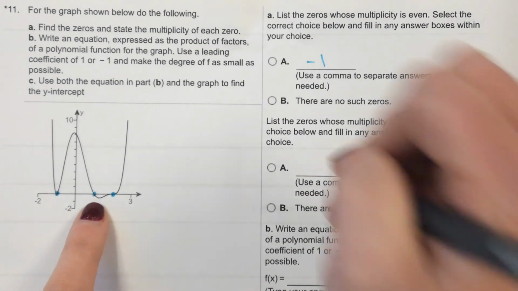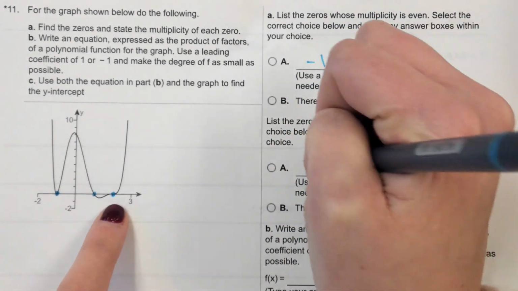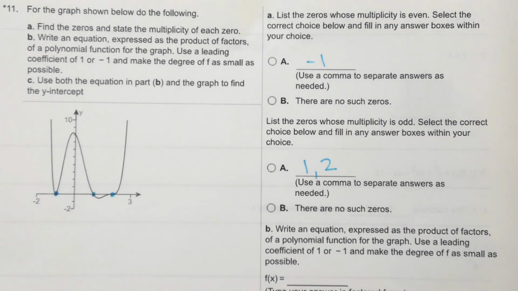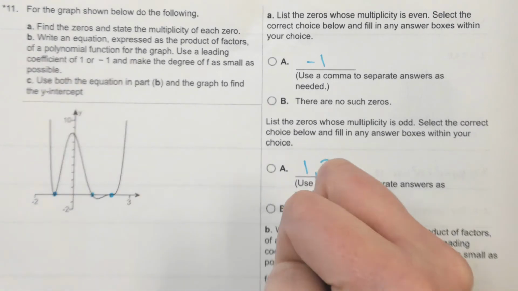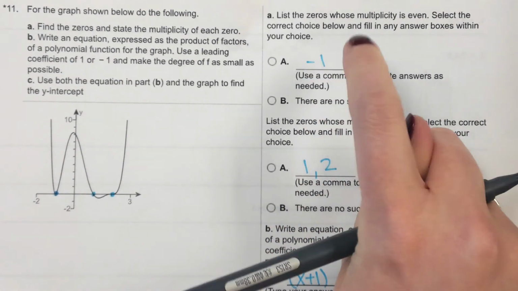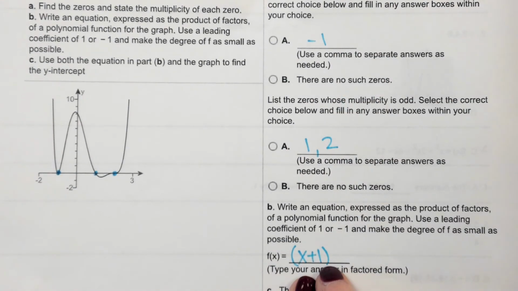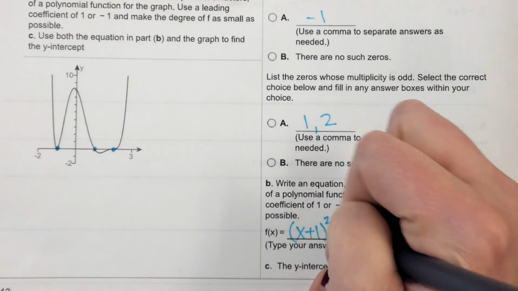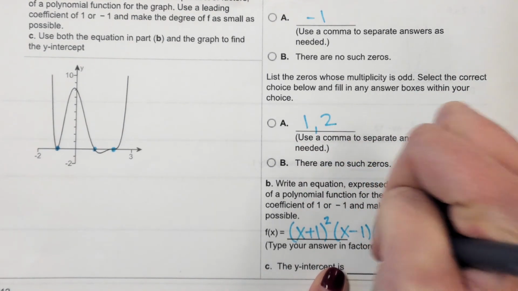Odd, we have 1 and 2. And then we need to make our equation in factors. So x plus 1. And remember, if it's an even multiplicity, what do I need to add on? The exponent of 2. And then x minus 1 and x minus 2.